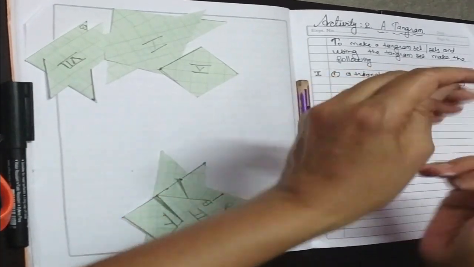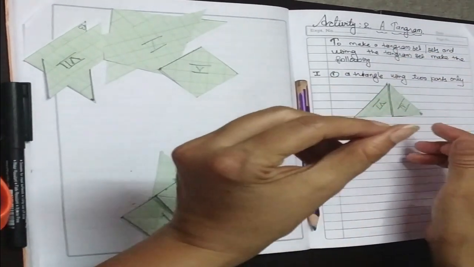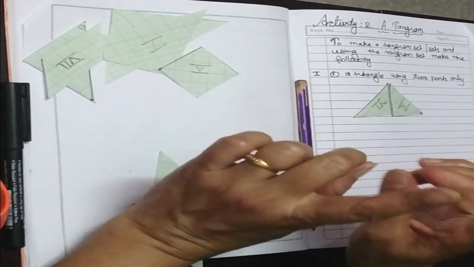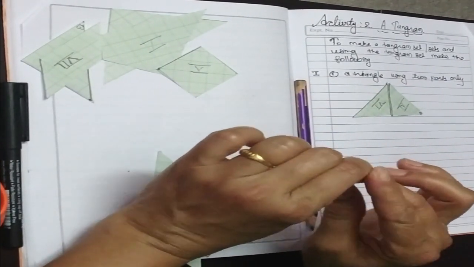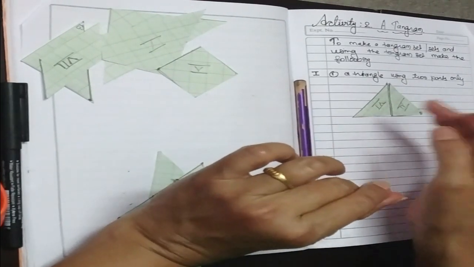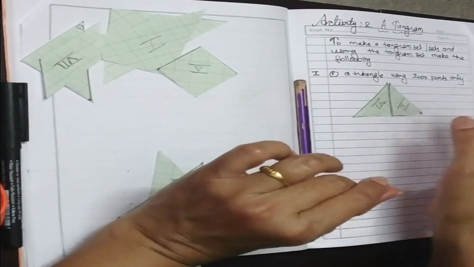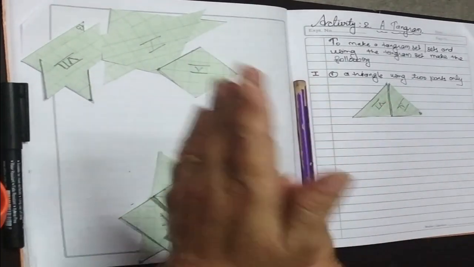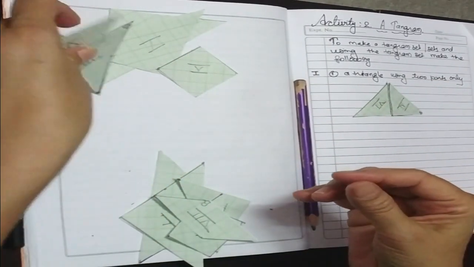Is it okay? Yes. So a triangle is formed using any 2 parts out of one diagram set. So you can make use of any 2 parts. You can make it in a different way also, but we want a triangle. Now we want a square.